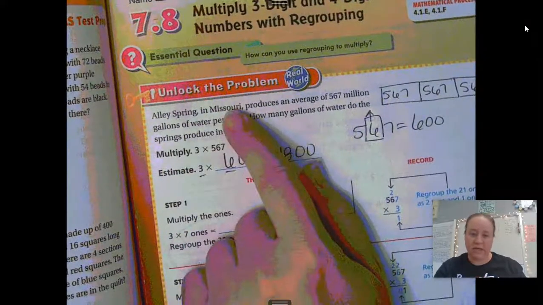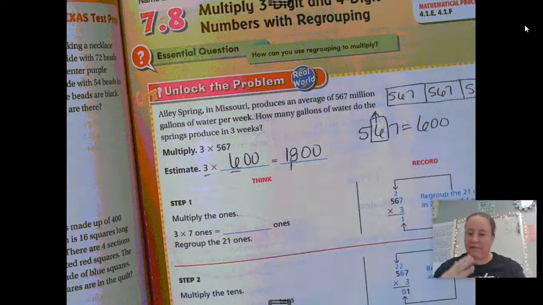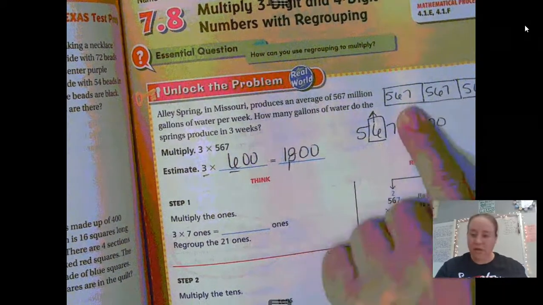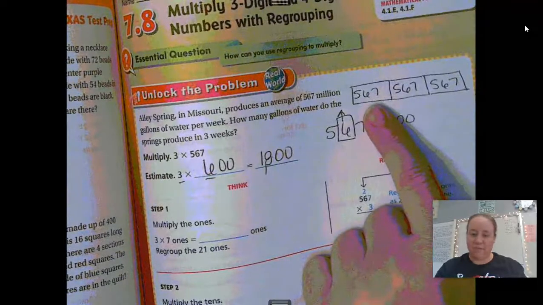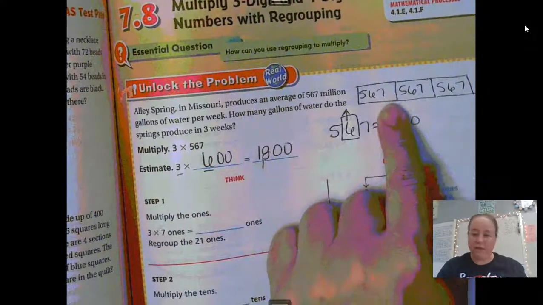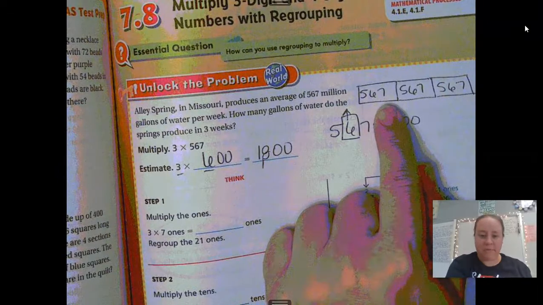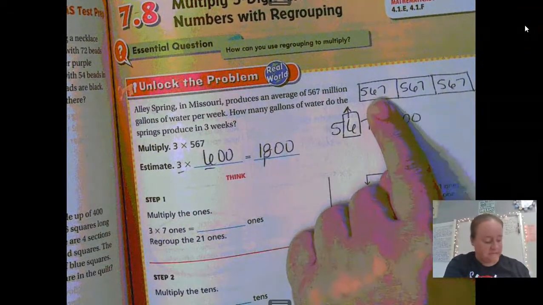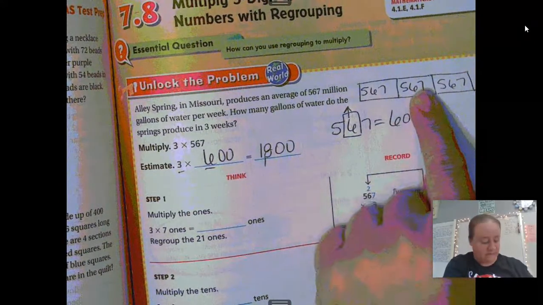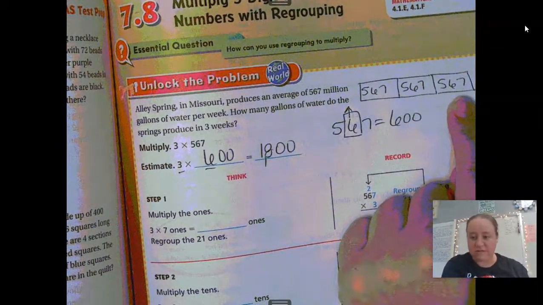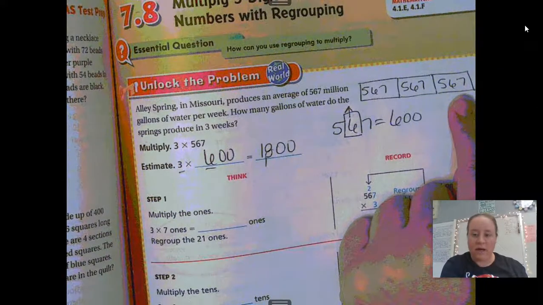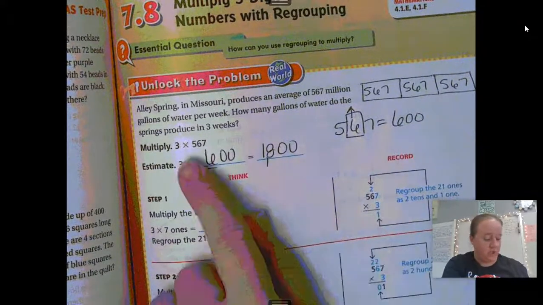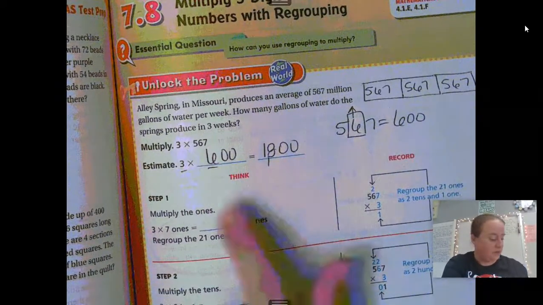So we've got a spring and it's producing gallons and gallons and gallons of water each week. Well, for 1 week, it did 567 million, because it says per week. And we want to know how much in 3 weeks. So if 1 week was 567, then the second week would be 567, and the third week would be 567. And so in order to find out how much they did in 3 weeks, we said we're going to go ahead and multiply those.